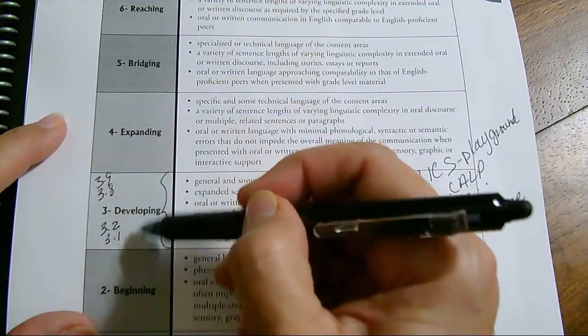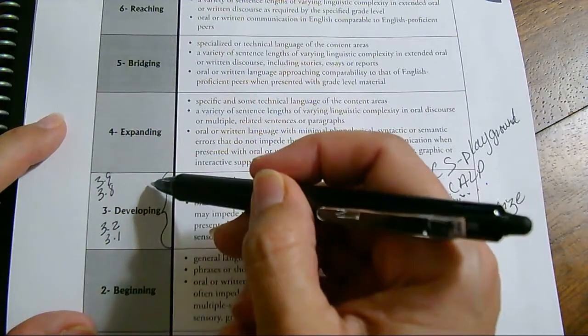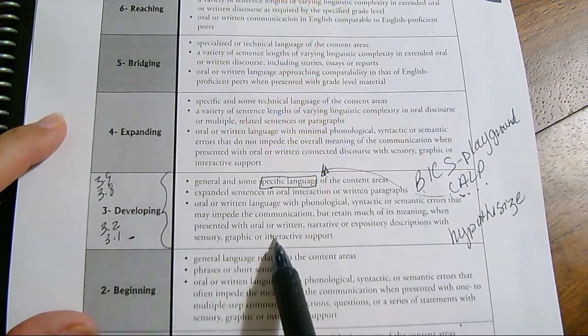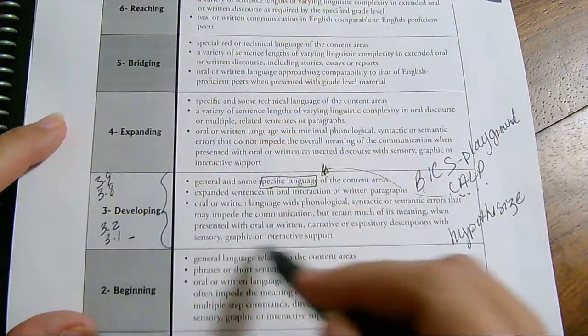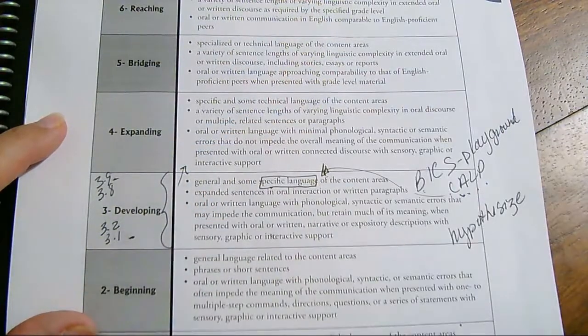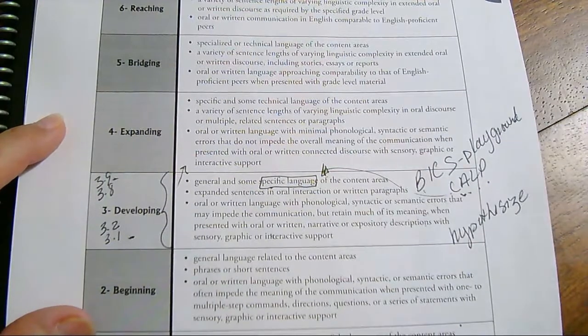This helps us measure where in this scale they are. A 3.1 is going to tell us they're more at the beginning of this area. A 3.9 will tell us that they're getting ready to leap over into level 4, which is expanding.